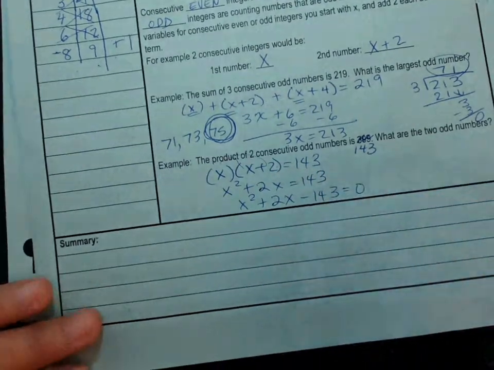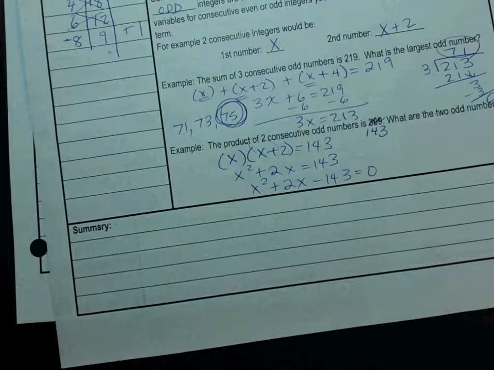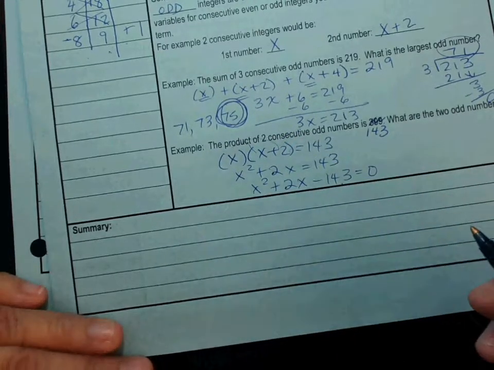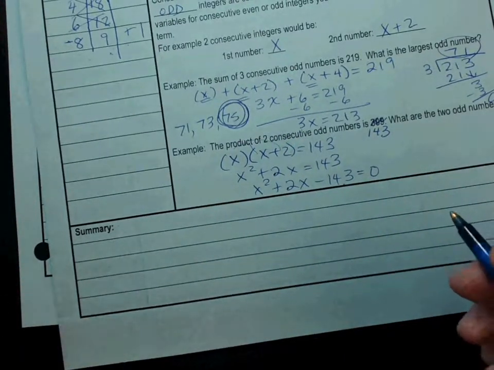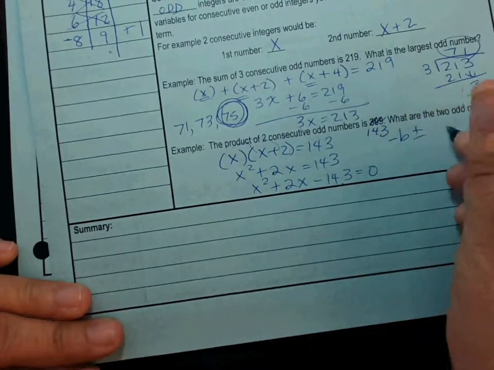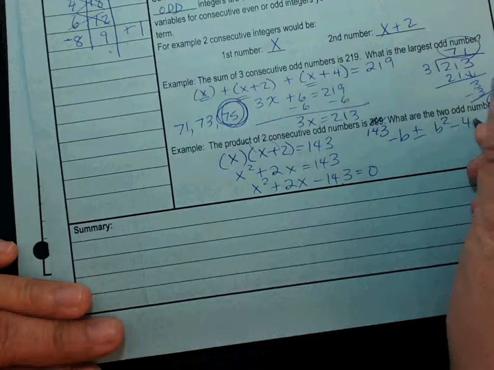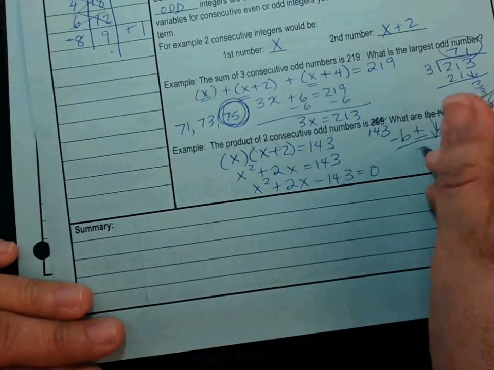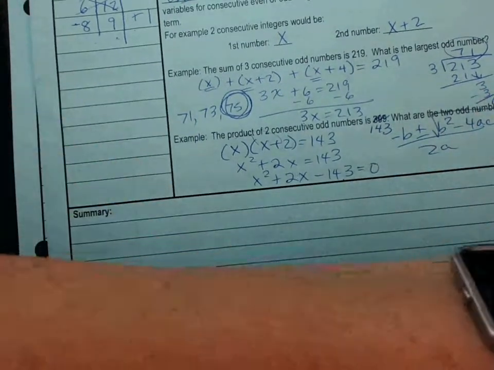They could ask you to factor it. I happen to know that the only things that multiply to make 143 are 11 and 13. You could end up doing the quadratic formula, negative b plus or minus the square root of b squared minus 4ac all over 2a. And we'll stop there.